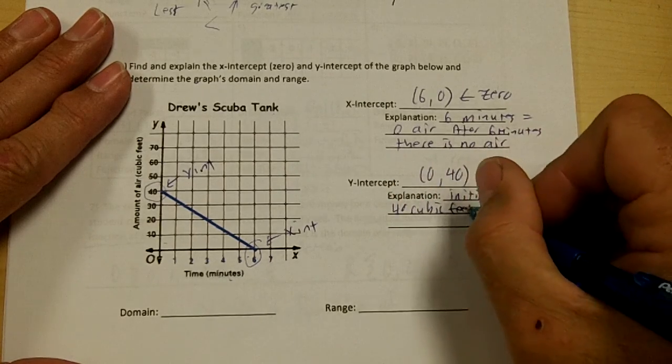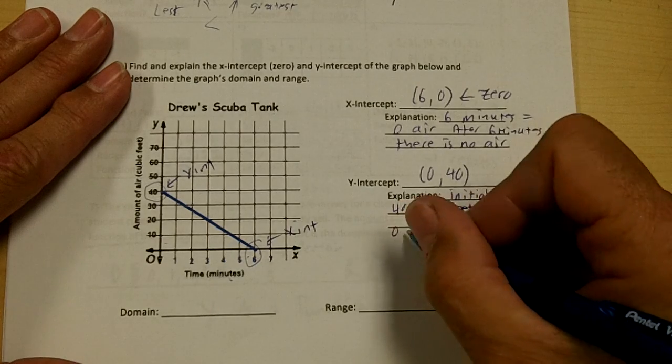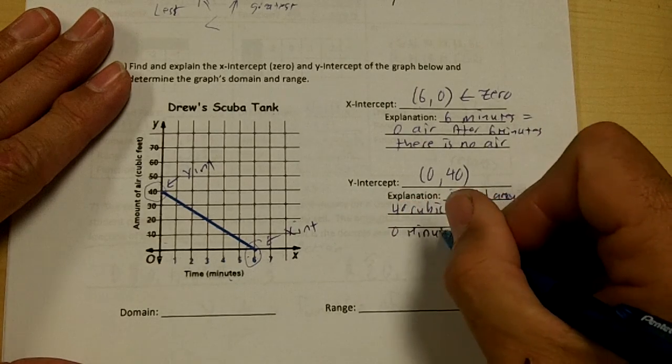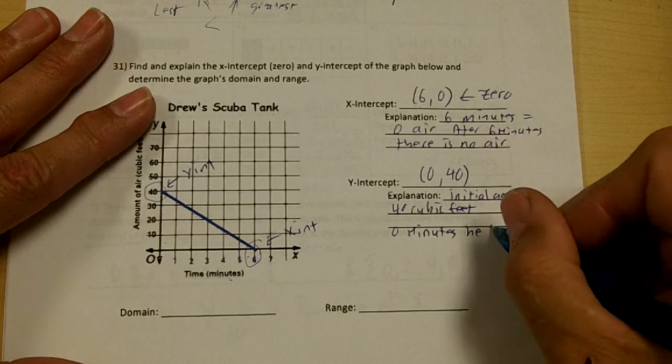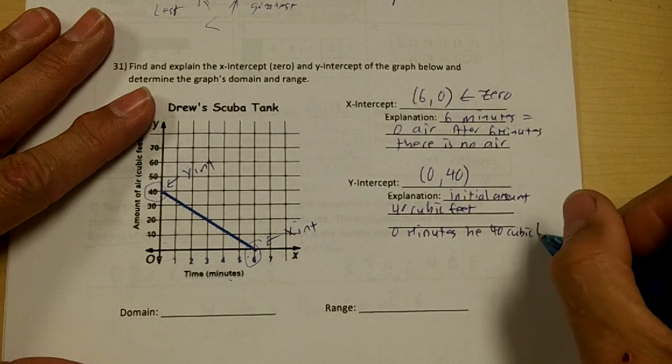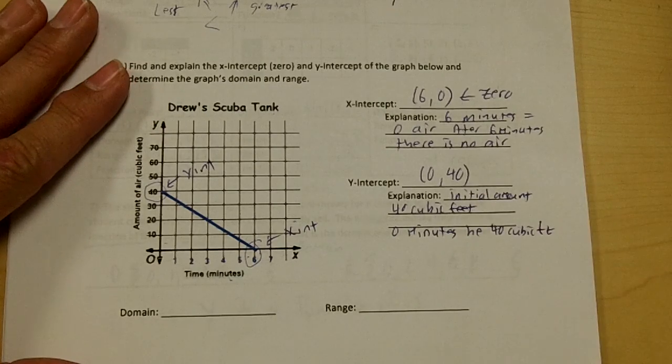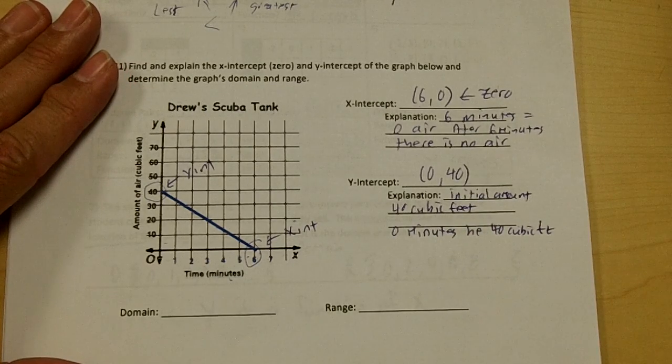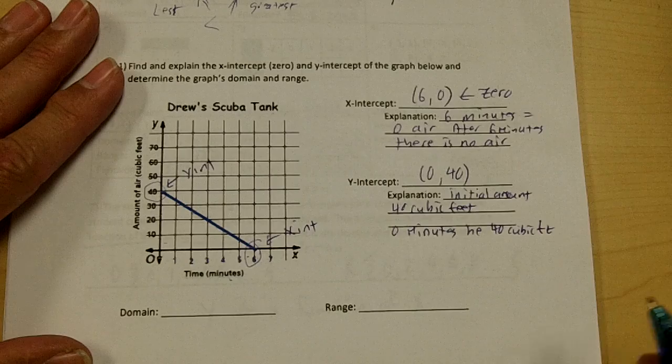There's lots of ways you could say this. You could say at 0 minutes, he has 40 cubic feet of air, right? There's a whole bunch of ways of saying that. He starts off with 40 cubic feet. There's several ways to say this.